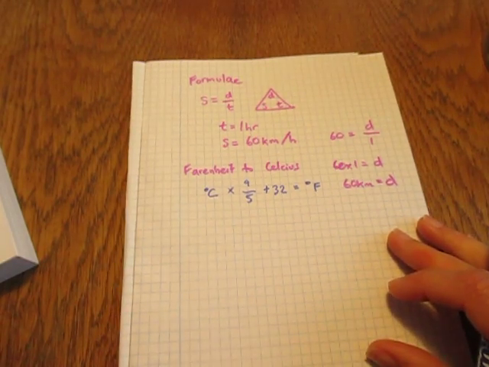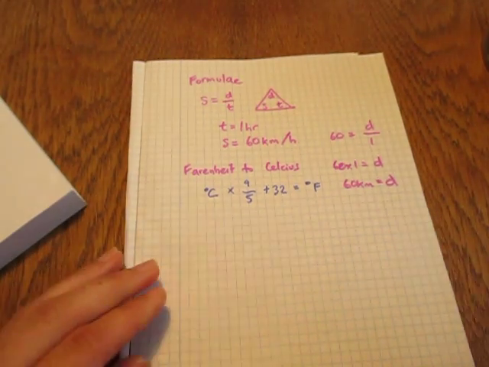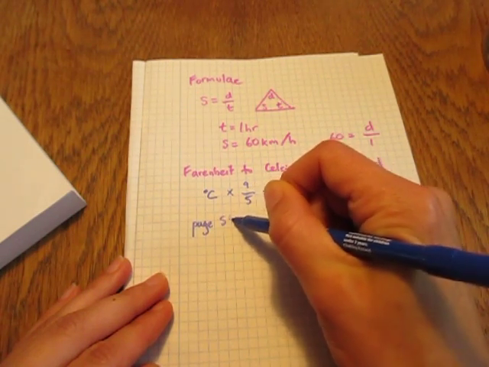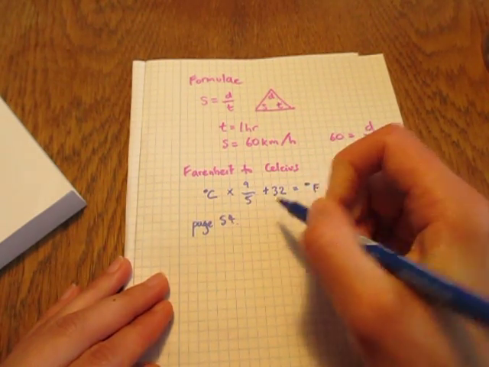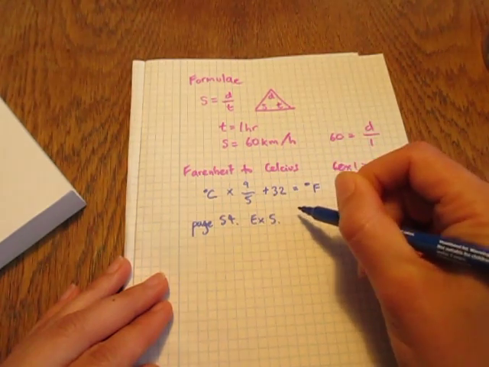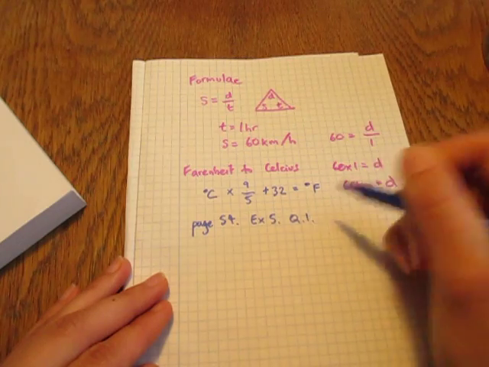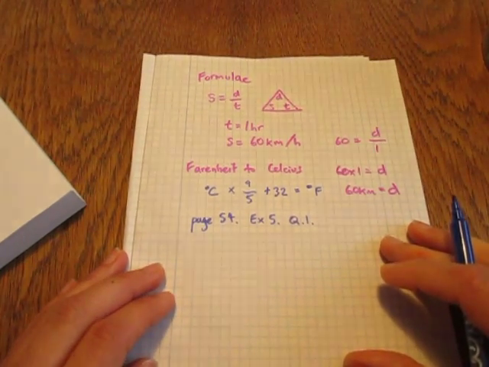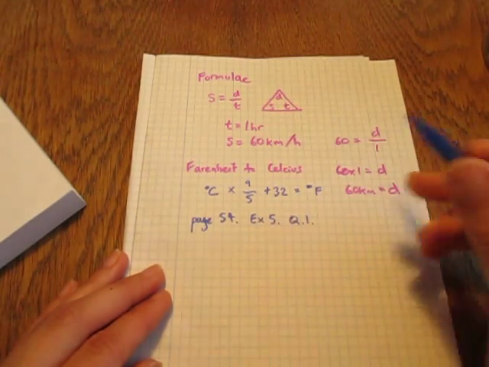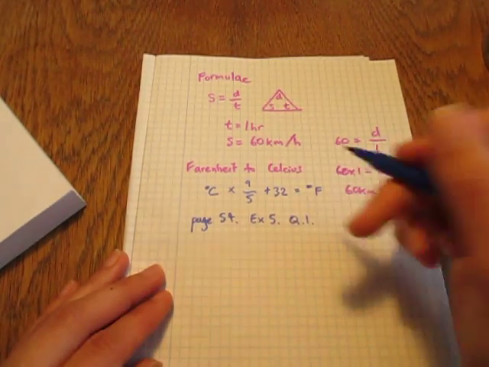Let's look at an exercise from the book. So this is page 54, exercise 5, question 1. It says, the final speed v of a car is given by the formula.